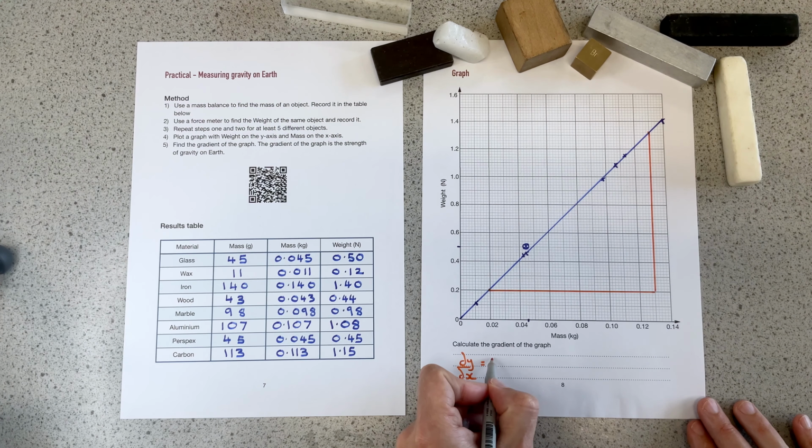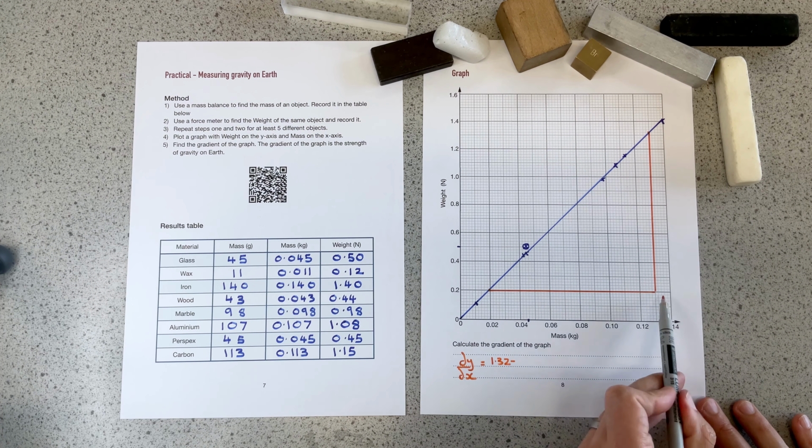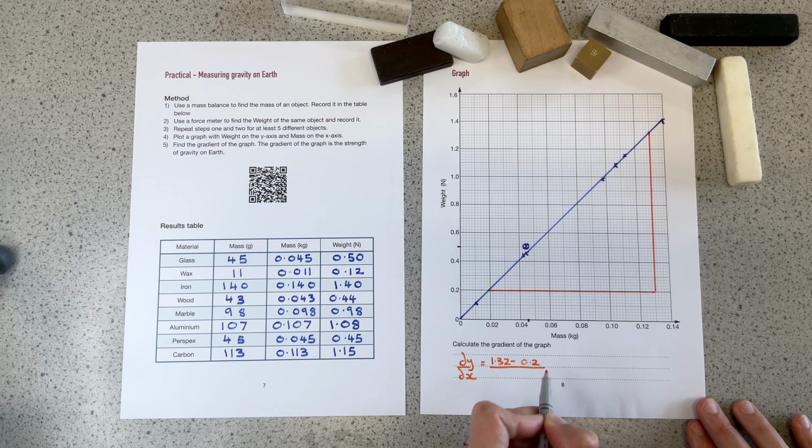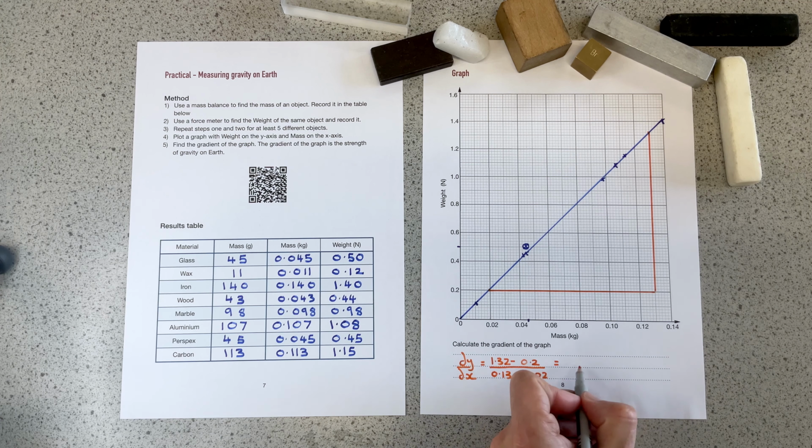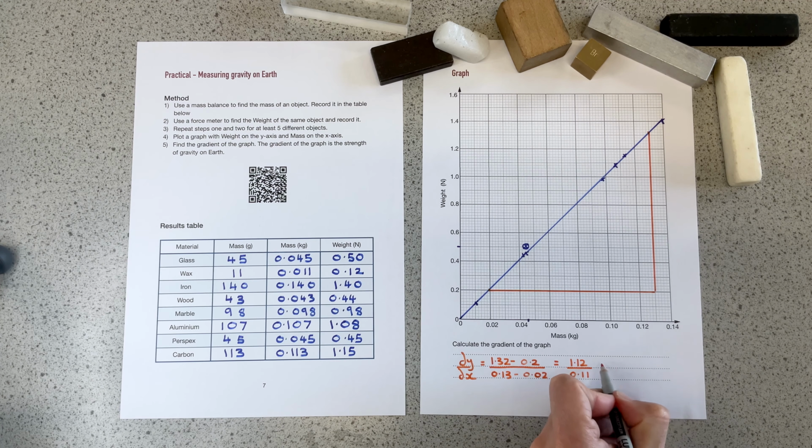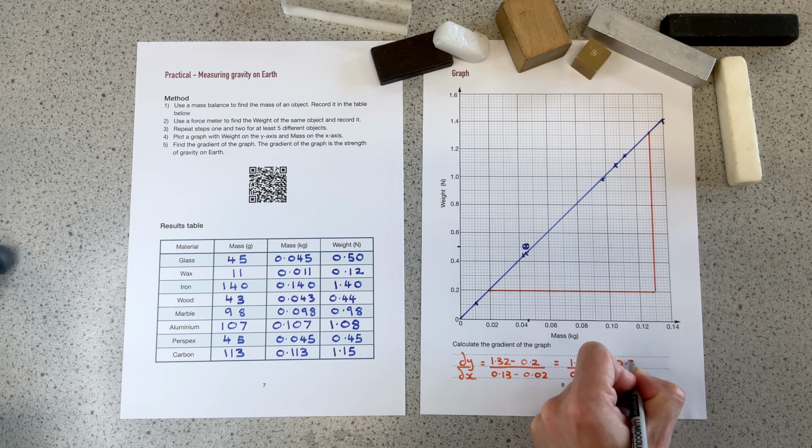Our y value started at 1.32 and finished at 0.2, and the x value starts at 0.13 and goes down to 0.02. Take the little number from the big number to find the change. So our gradient's going to be 1.12 divided by 0.11, that's 10.2 newtons per kilogram.